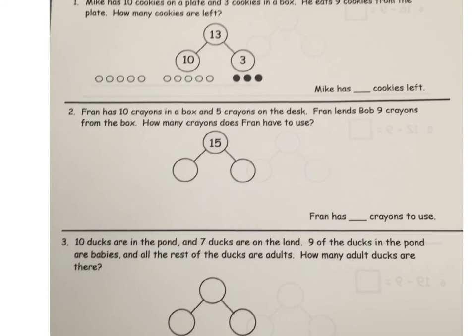Once you finish your paper, turn it into the basket with your name on it, and then you may go on front row for 15 minutes. Make sure you set your timer and you're doing it by yourself. Remember, front row is math by myself.